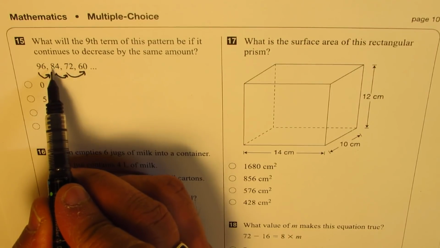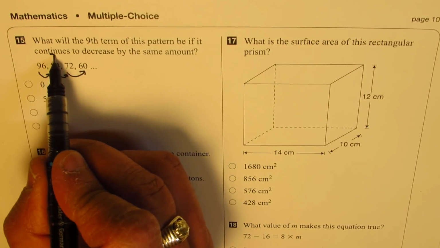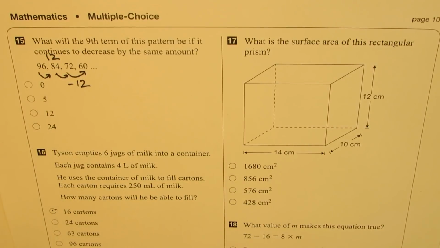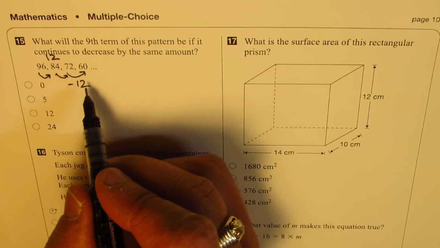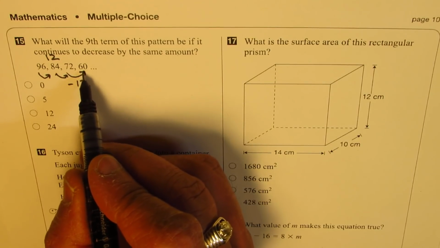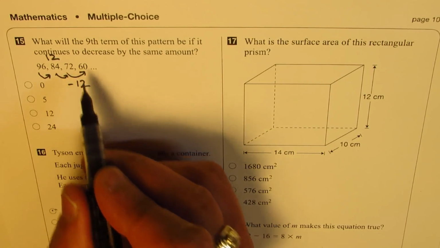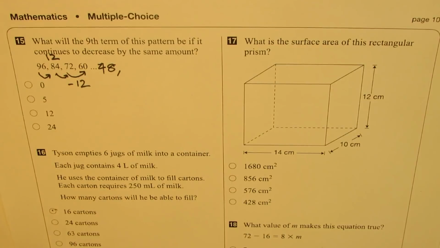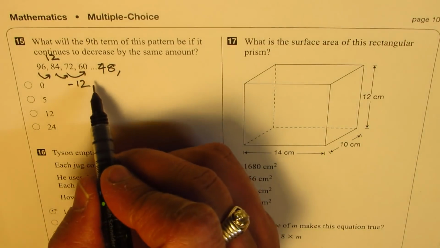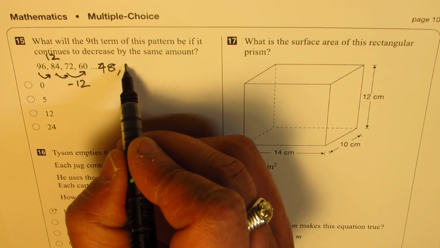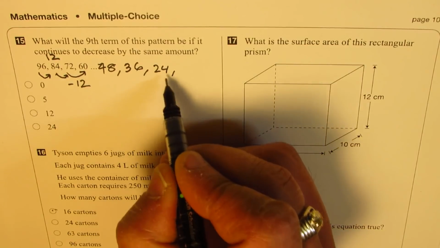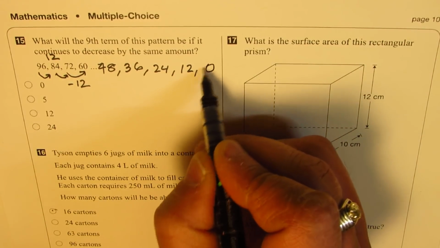So from 96, when you take away 84, you get 12. So 12 is the difference, right? So you do minus 12 each time to get to the next number, right? So 60, when you take away 12, it is 48. It's a multiple of 12, as you can see also, right? Then again, if you take away 12, what do you get? You get 36. Again, taking away 12 will give you 24. Taking away 12 will be 12. And then we have 0.